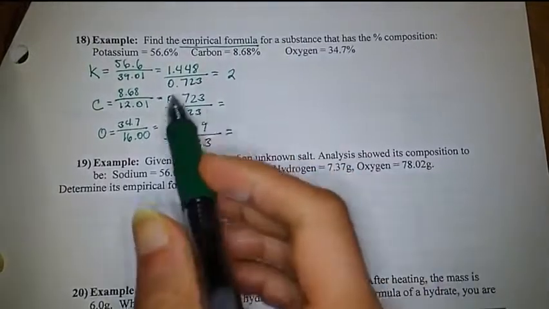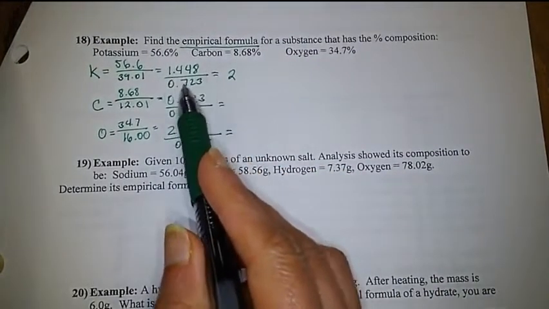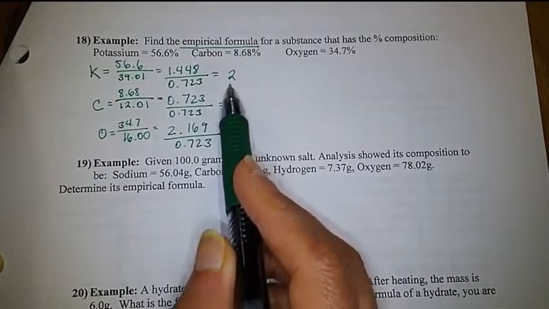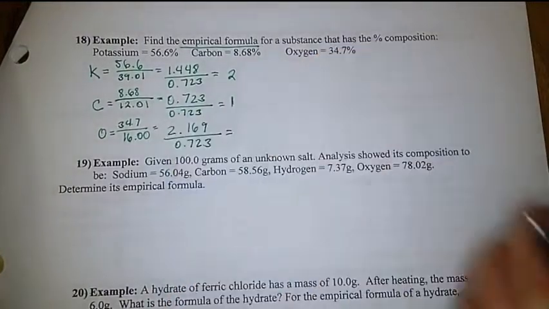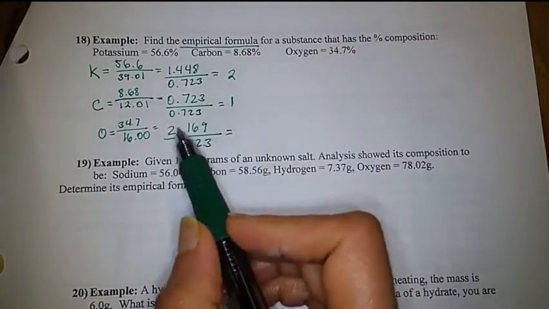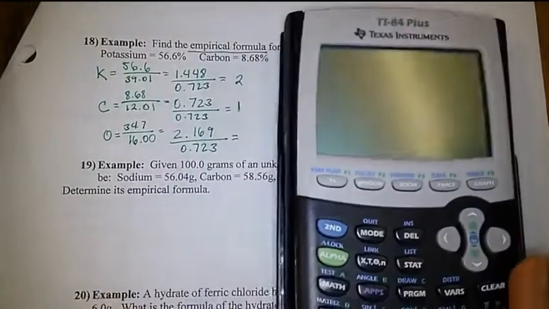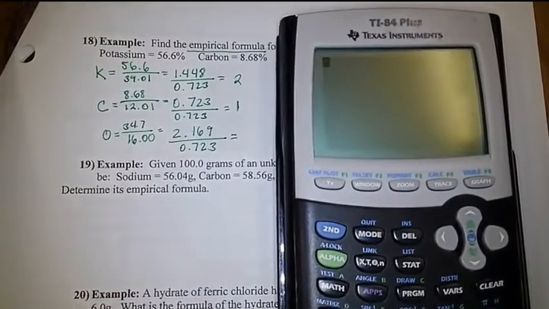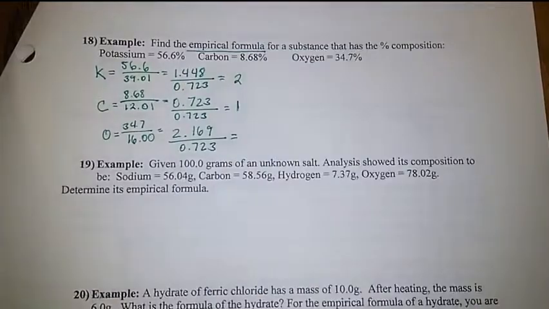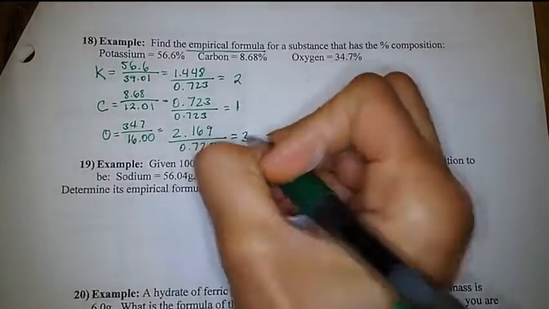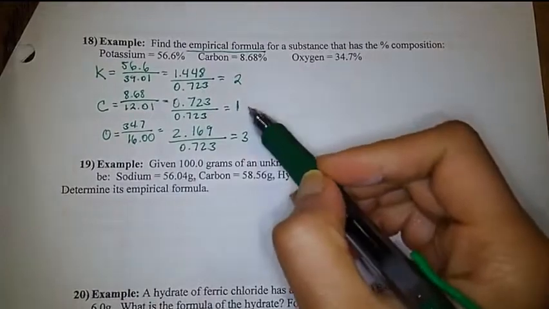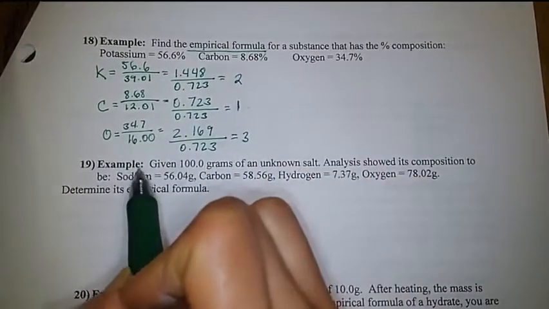And when you do, you get 2 right here. When you have 1.448 divided by 0.723, you get 2. Over here, you get 1, of course, because it's a number divided by itself. But over here, you get 2.169. And I'll put this one in my calculator and do it with you. So, okay, 2.169 divided by 0.723. And this is the number I get. So I get 3 for this. It's a whole number. So this is telling me the subscripts of my potassium, carbon, and oxygen.